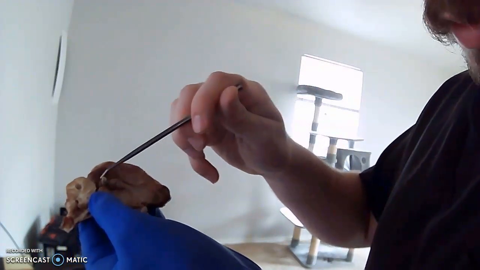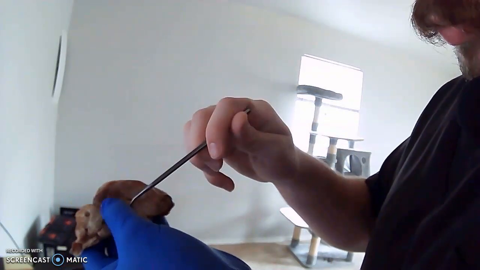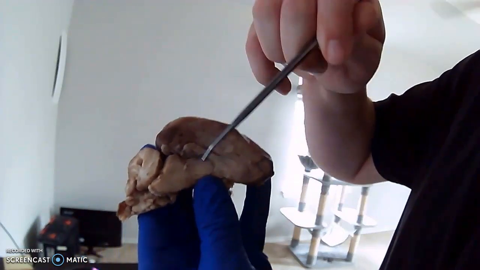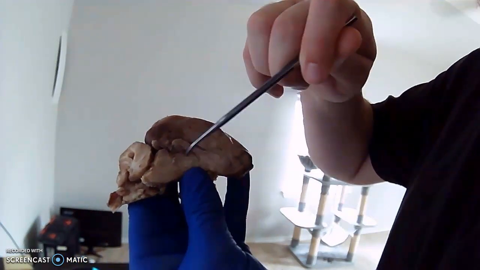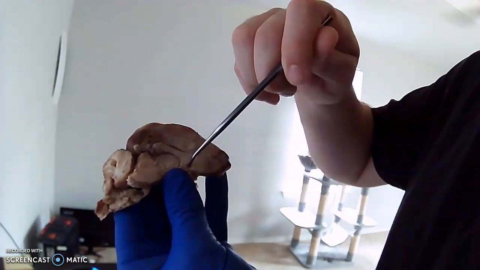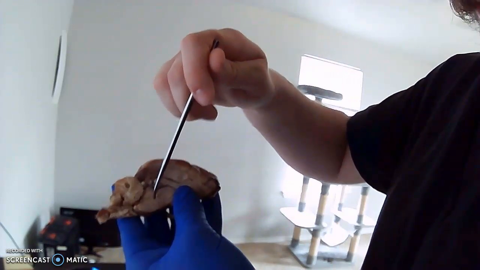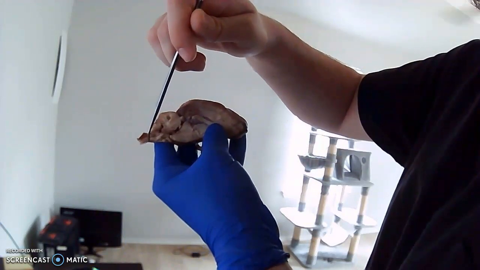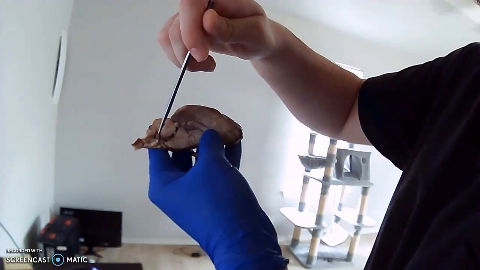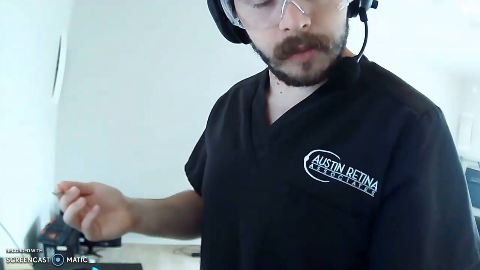Right below that, let me move this tissue out of the way. Right here, sorry. One moment. Right here is the thalamus. Immediately anterior to that, we have the hypothalamus, followed by the midbrain, and then this structure running here that looks a little cut up is the medulla oblongata. And I believe this covers everything that we need to point out today.